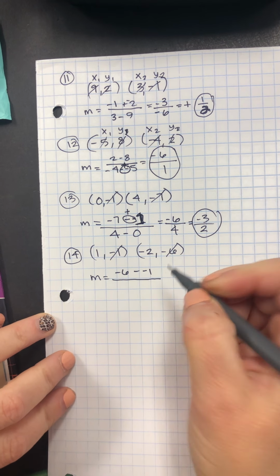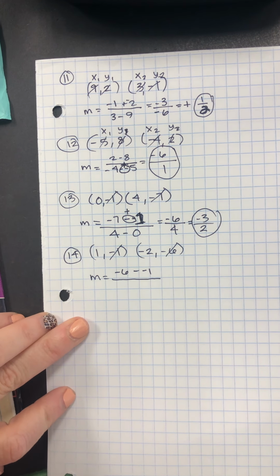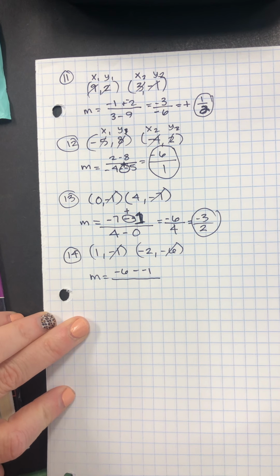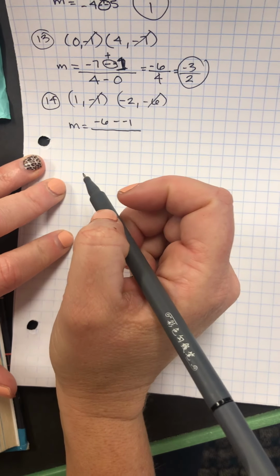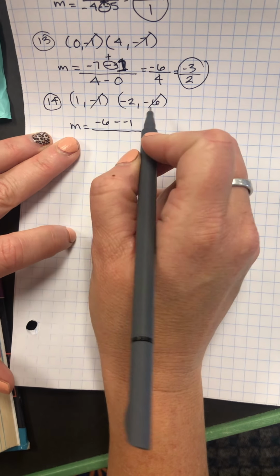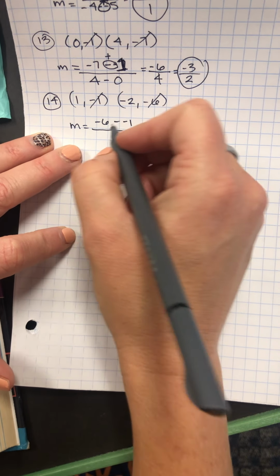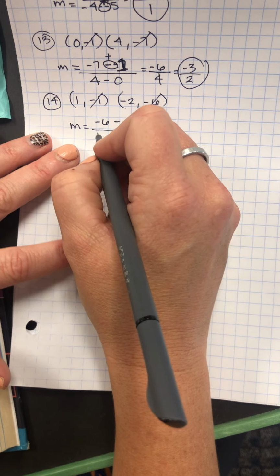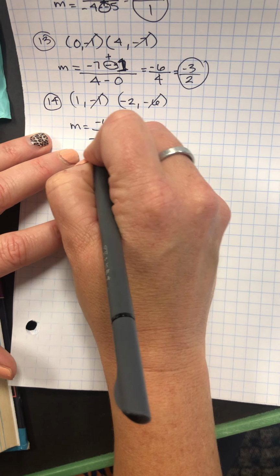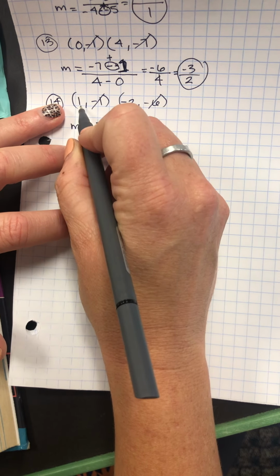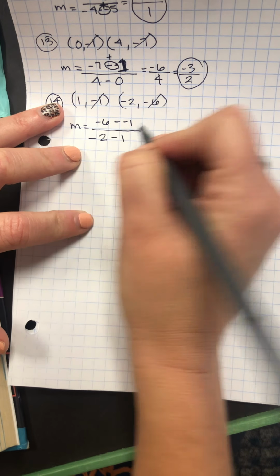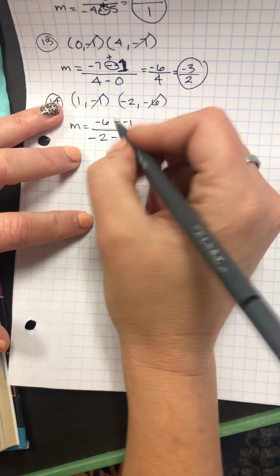On the bottom, what do I have? Anyone? Can you tell me how to build this equation? What is x2? Negative 2. And what is x1? Negative 6. Oh, wait, 1. Oh, 1. So minus 1. So on the top, I have the double negative.